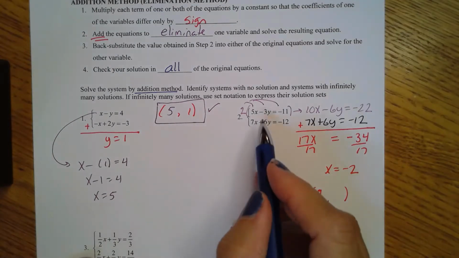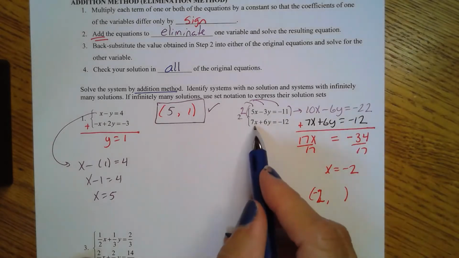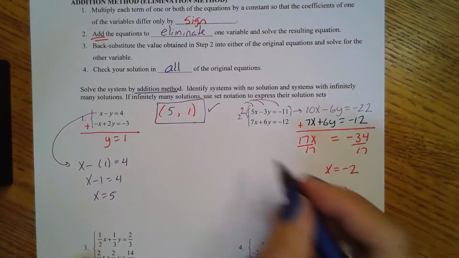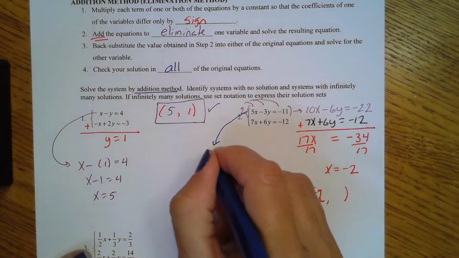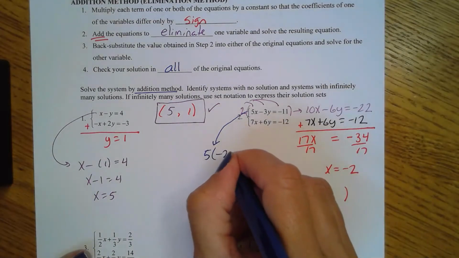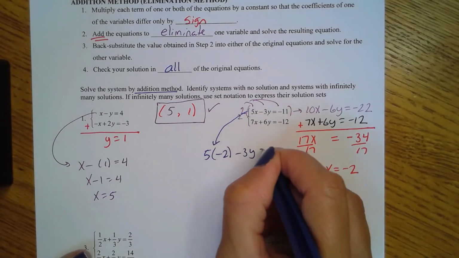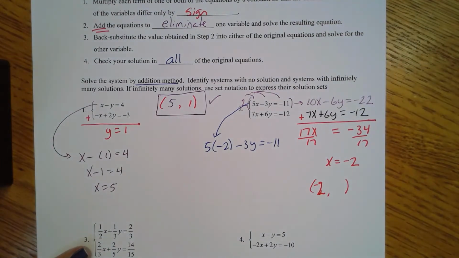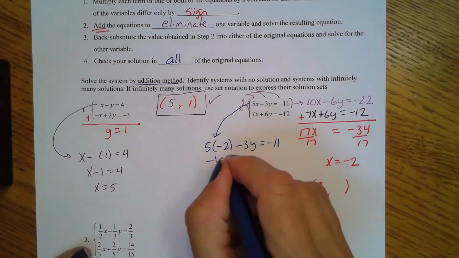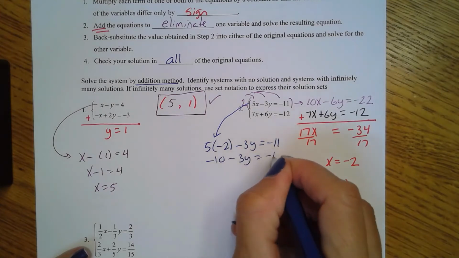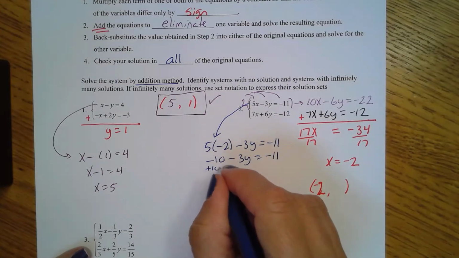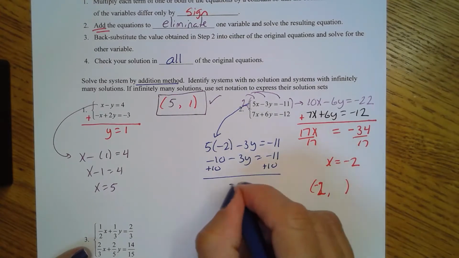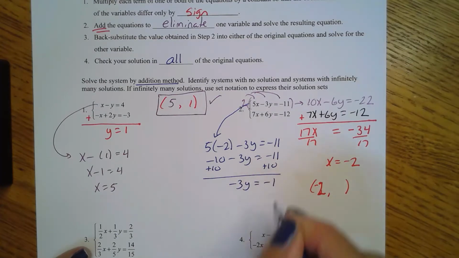Plugging in the negative 2, you could plug it into the first equation or the second equation. Either one doesn't matter. I'll just plug it into the first. So 5 times negative 2, again using parentheses, minus 3y equals negative 11. So 5 times negative 2 is negative 10. We're going to add over the 10. So negative 3y equals negative 1.